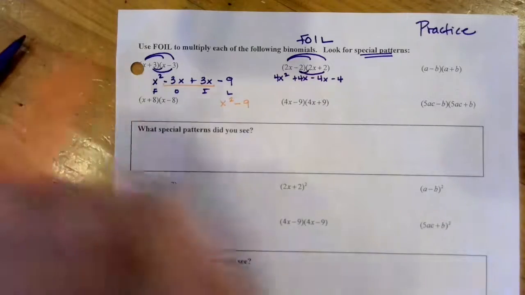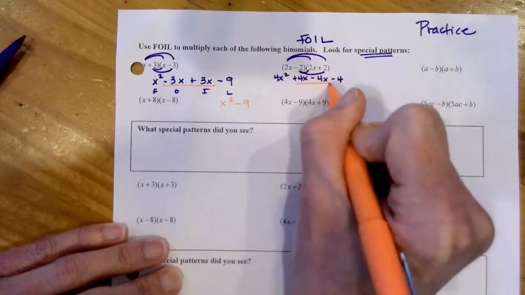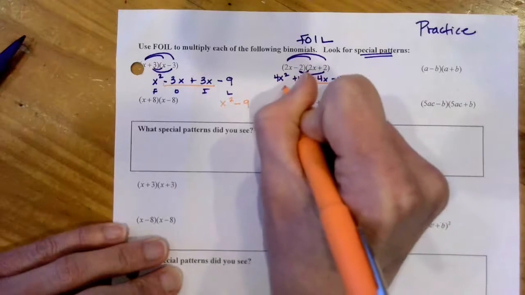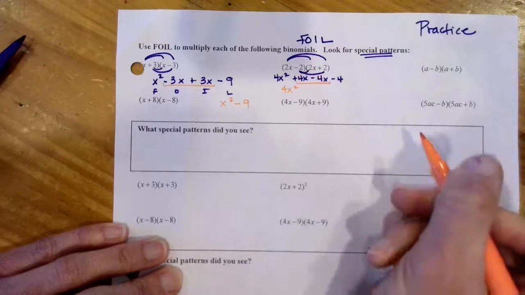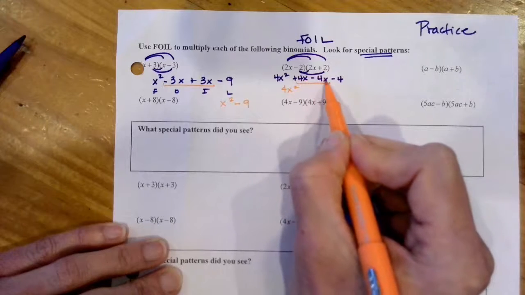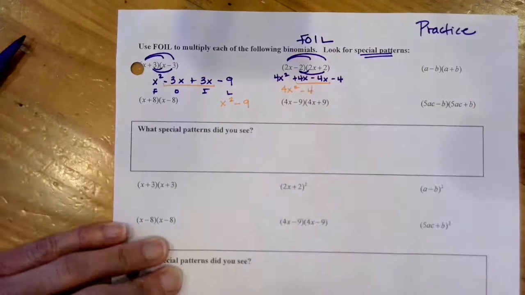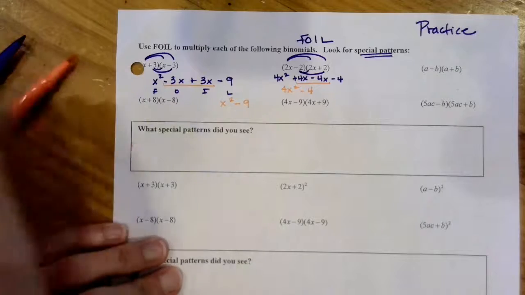Do you see when I go to combine like terms, I have a 4x squared, positive 4x, negative 4x is a 0 pair, and I'm again left with a binomial as an answer. So we'll keep working on these.